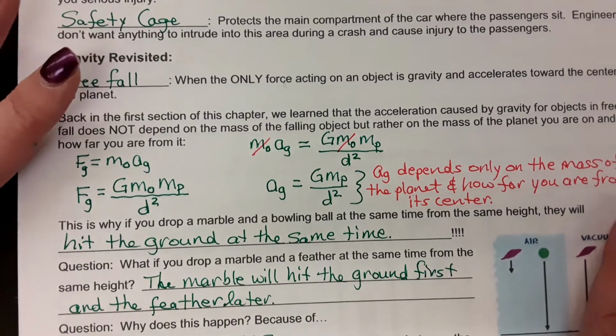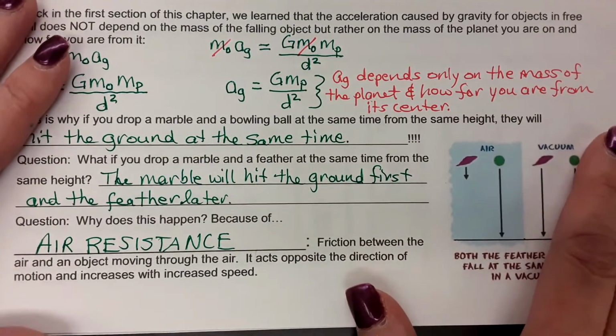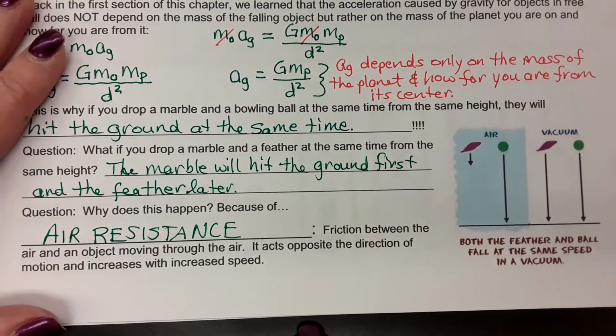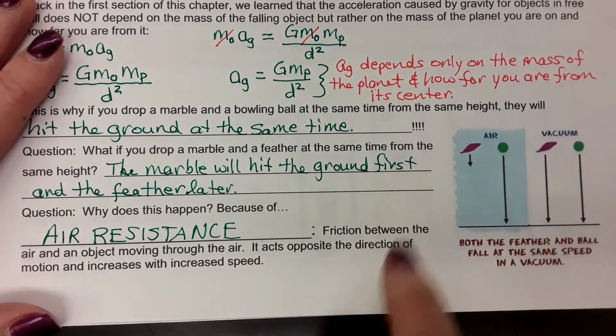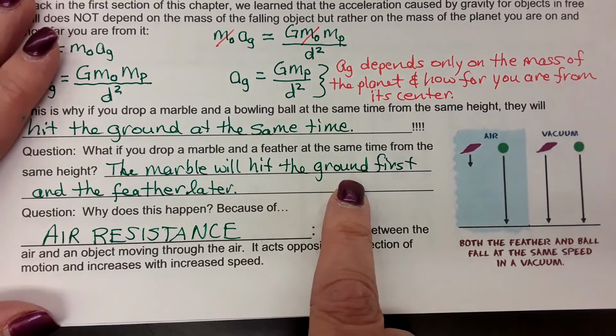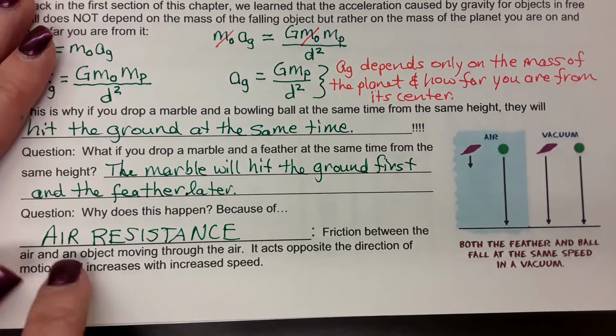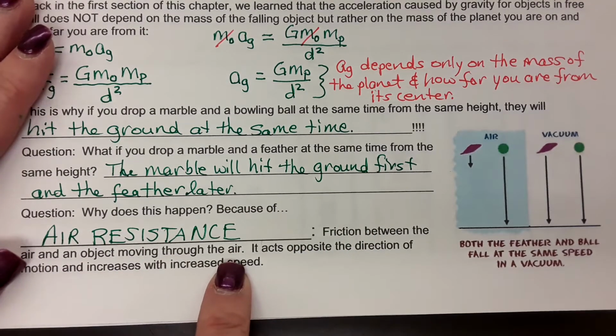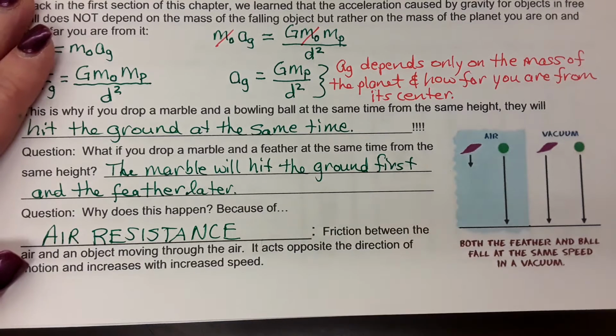However, we were looking at a different situation when we stopped last time, and that was the marble and the feather. We said the marble will hit the ground first and the feather later because of air resistance. Our planet has an atmosphere, and because of that, air resistance can affect the acceleration that gravity produces.